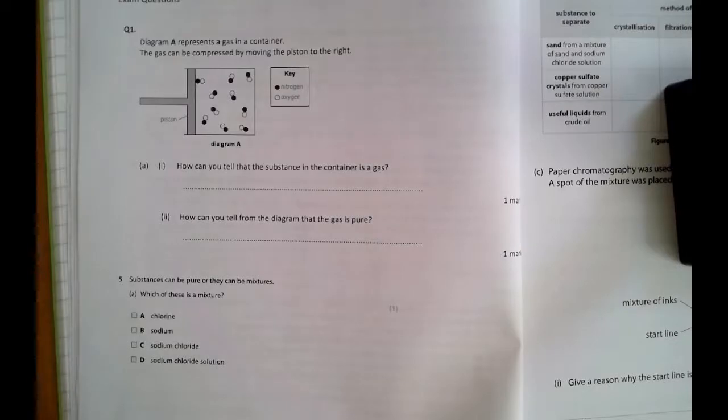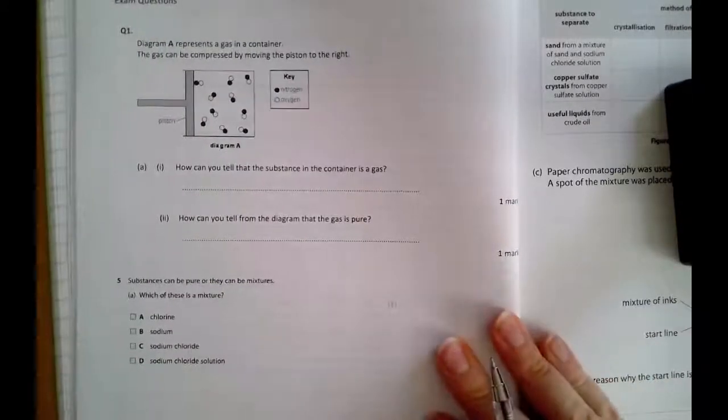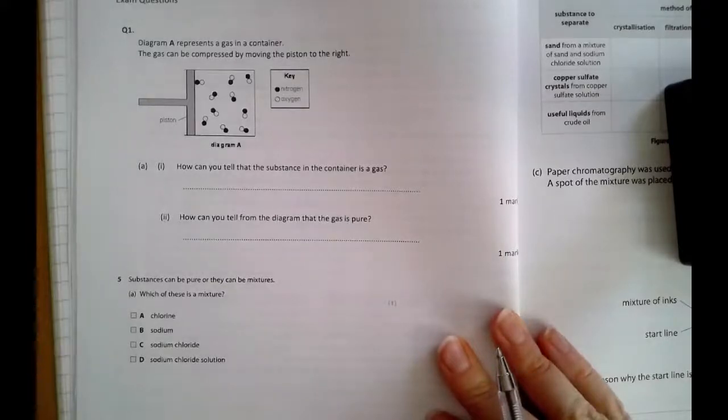So I've got an example exam question here. I want you to do question 1 and, well, question 5. So just press pause and have a go and then press play for the answer.